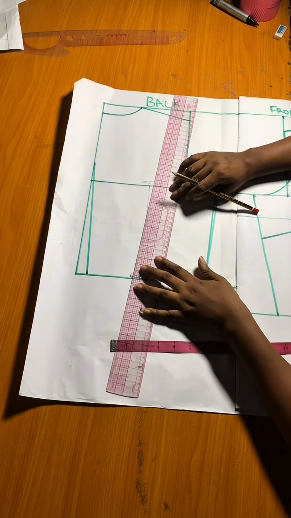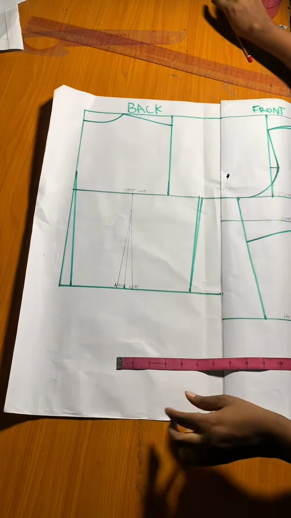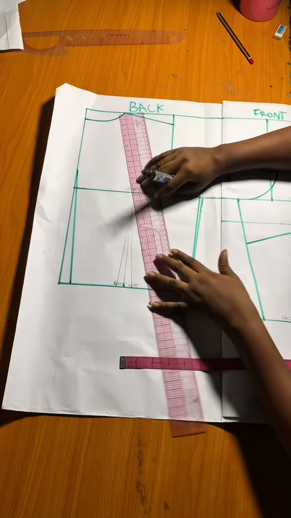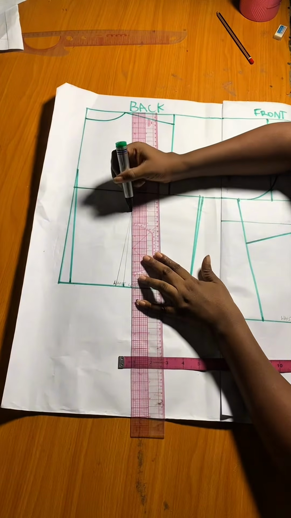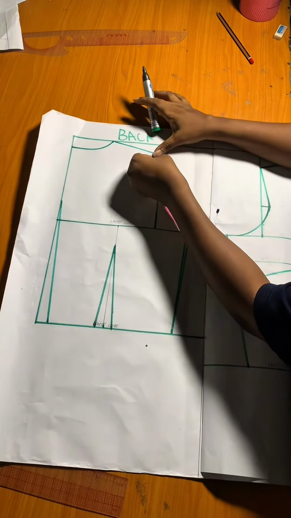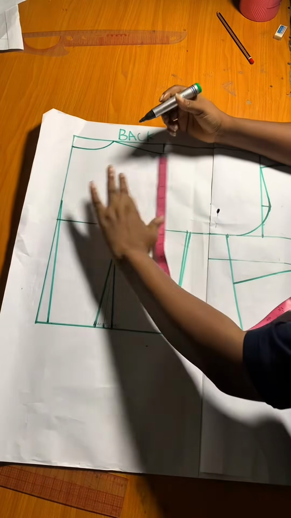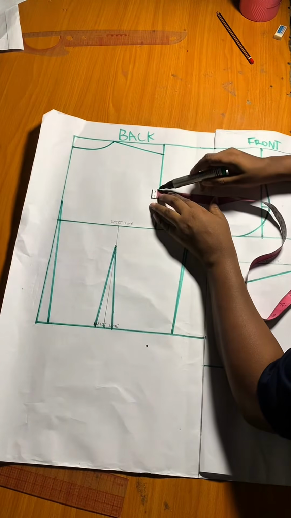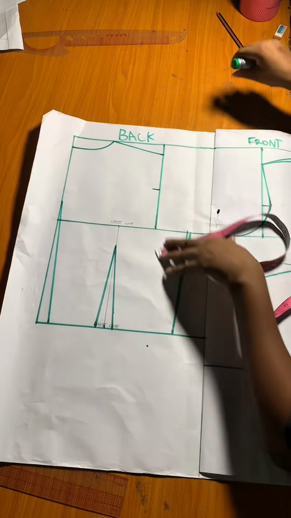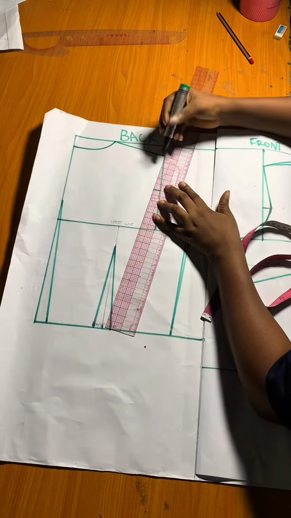Step by step, now we are almost done drafting the back bodice block, and the next thing to do is the armhole tightening at the back. For the armhole tightening at the back, we are also going to be measuring the armhole we have here, and here we're going to be using the center, then we'll go in by 0.5 inch. That is what will help us eliminate excess around the armhole at the back.